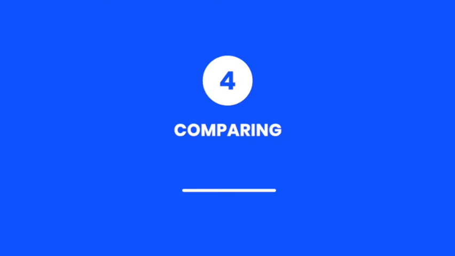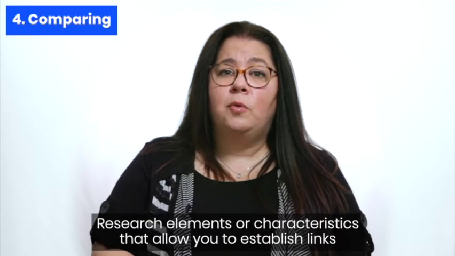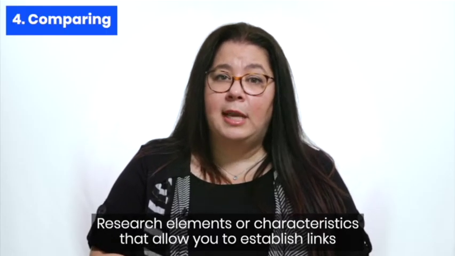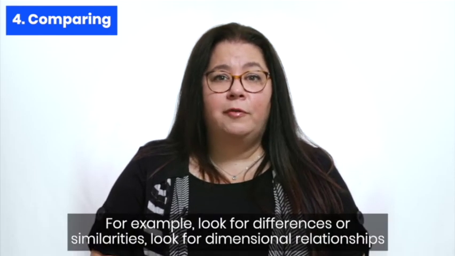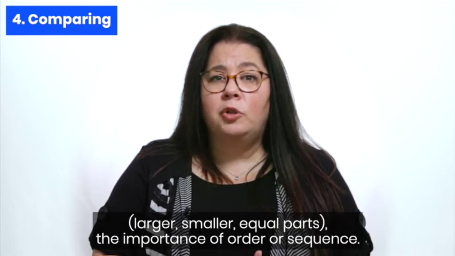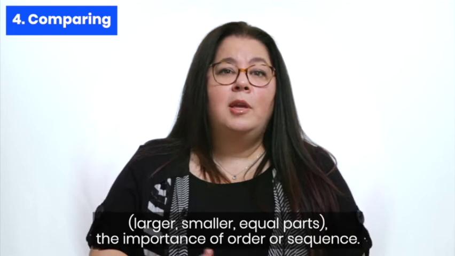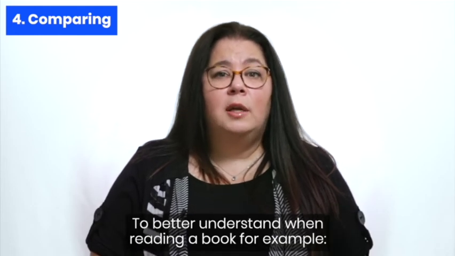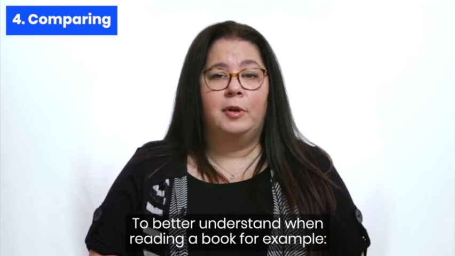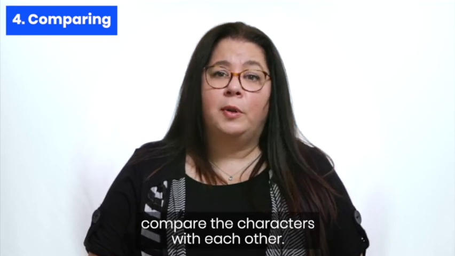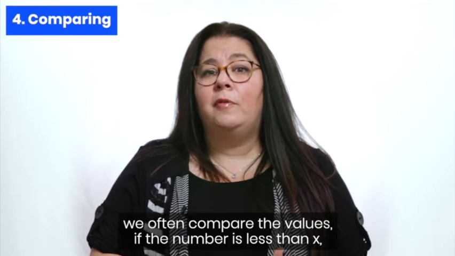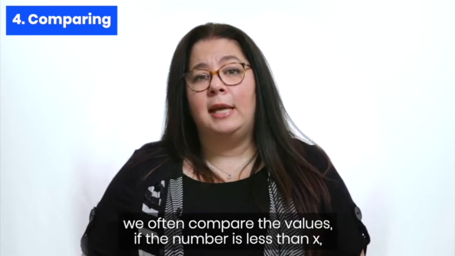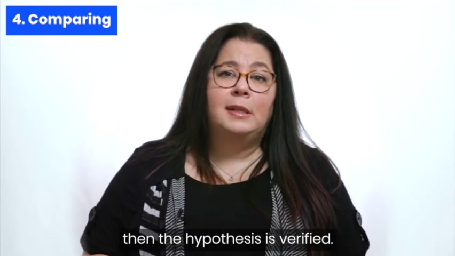The next strategy is comparing. Research elements or characteristics that allow you to establish links between the information. For example, look for differences or similarities. Look for dimensional relationships, larger, smaller, equal parts. The importance of order or sequence. To better understand when reading a book, for example, compare the characters with each other. Or when solving a mathematical problem, we often compare the values. If the number is less than X, then the hypothesis is verified.